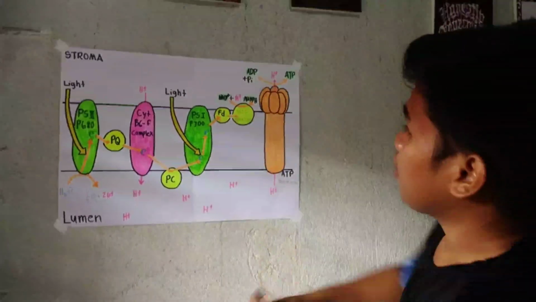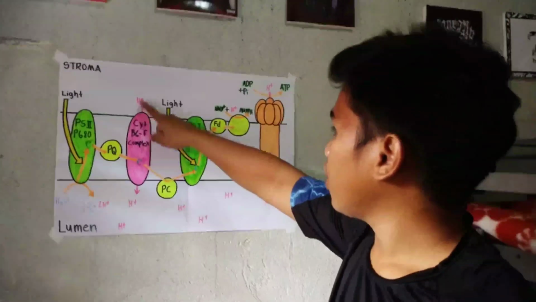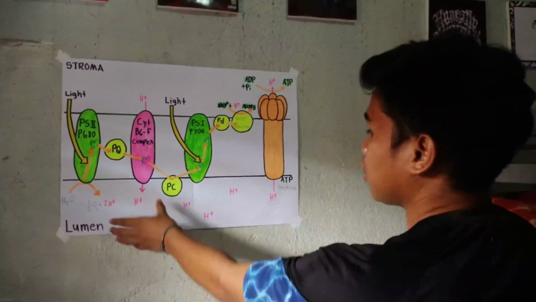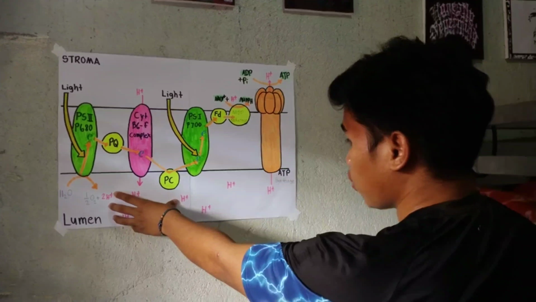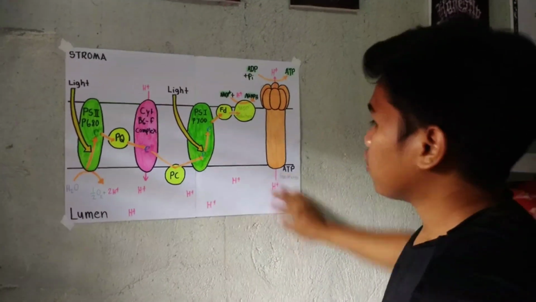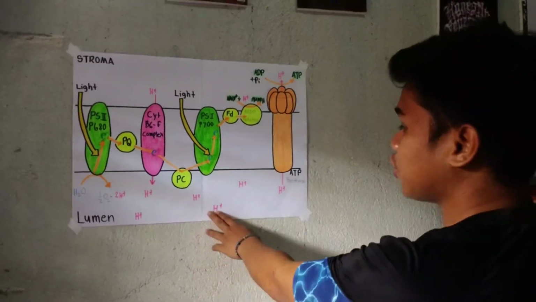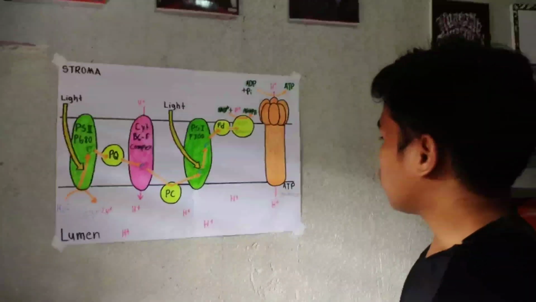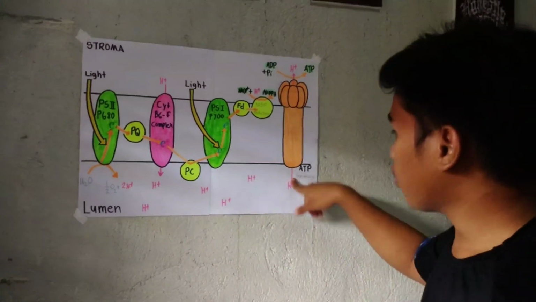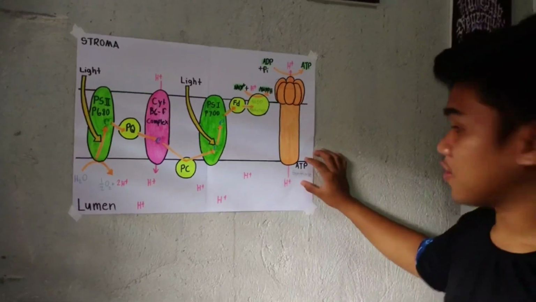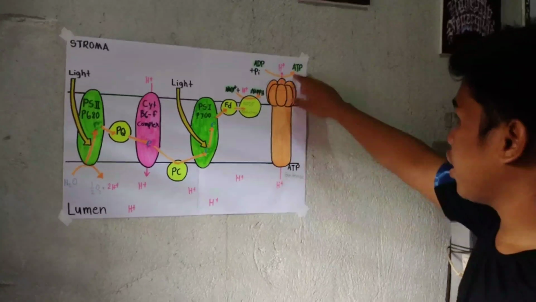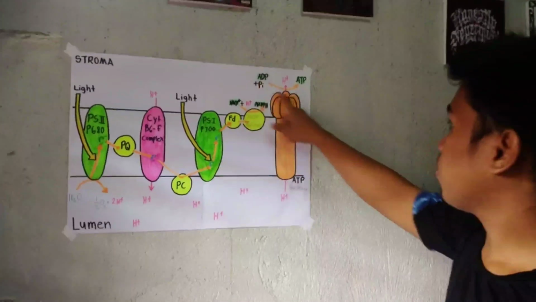And since the cytochrome pumps in hydrogen, it will lead to a high hydrogen concentration in the inner thylakoid space. Because of that, the hydrogen will go through a process called chemiosmosis and will flow through the ATP synthase. ATP synthase is an enzyme used to make ADP into ATP.